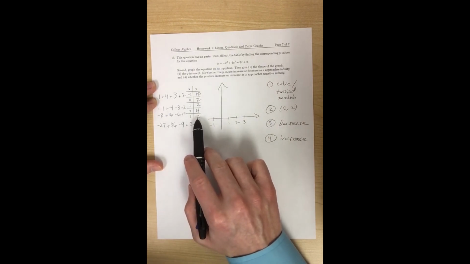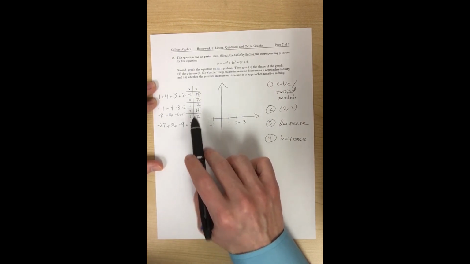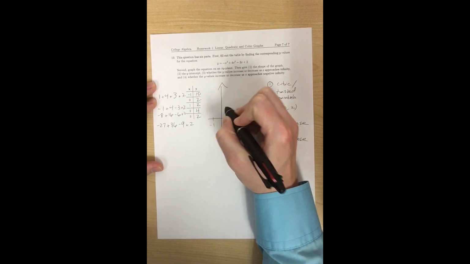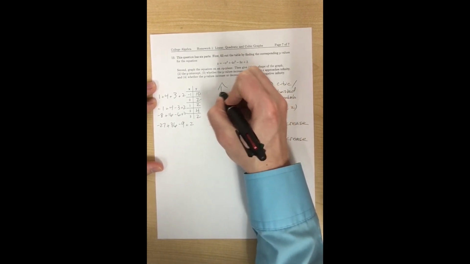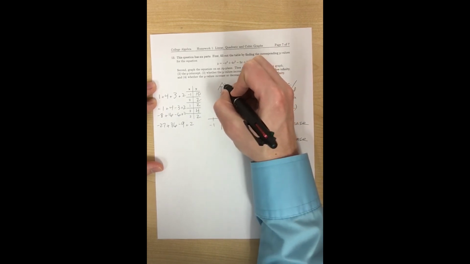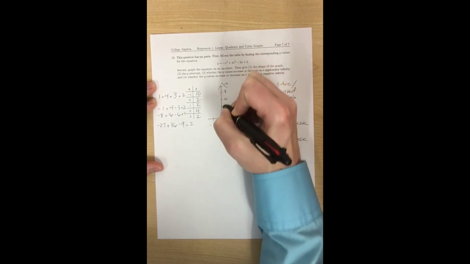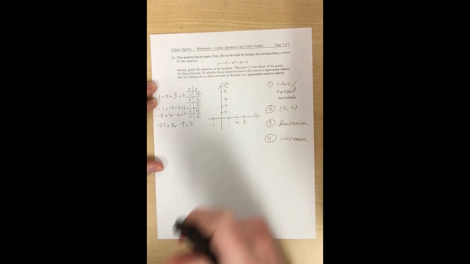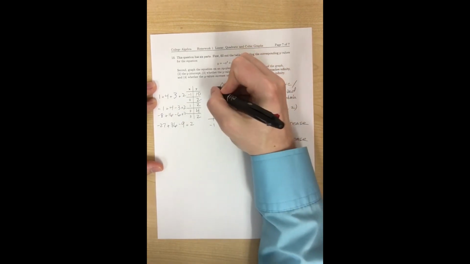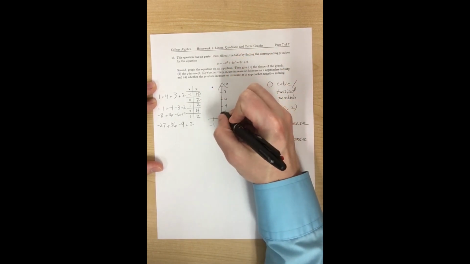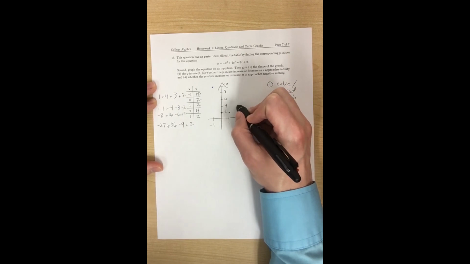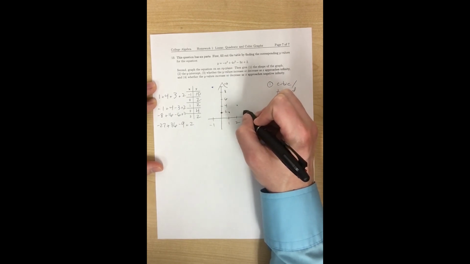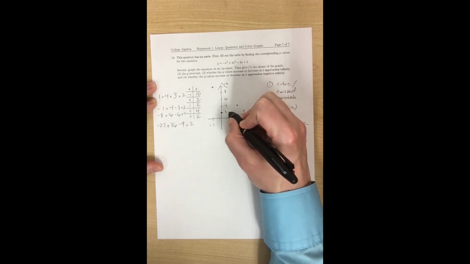My y values go up to 10 and down to 2. So let's go 2, 4, 6, 8, 10. And then let's plot these: (-1, 10), (0, 2), (1, 2), (2, 4), and (3, 2).